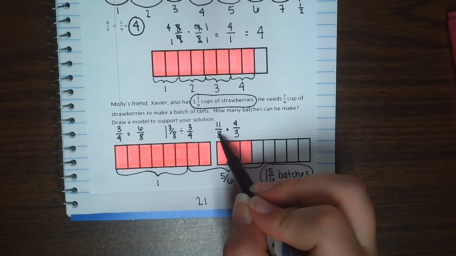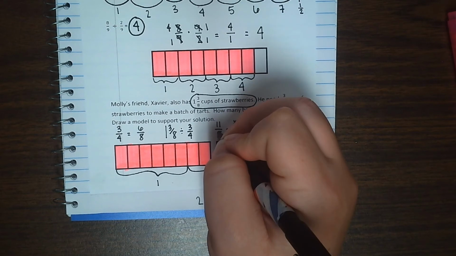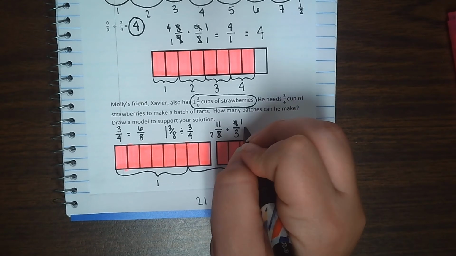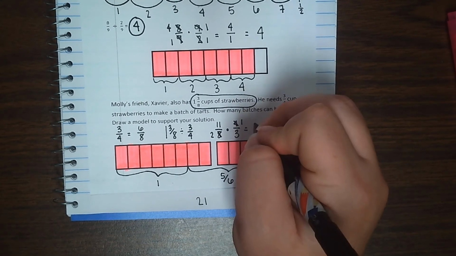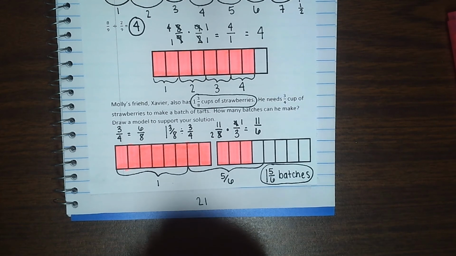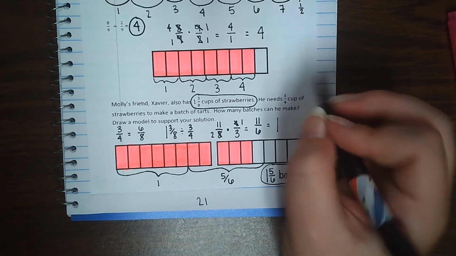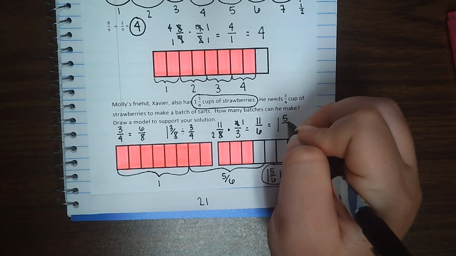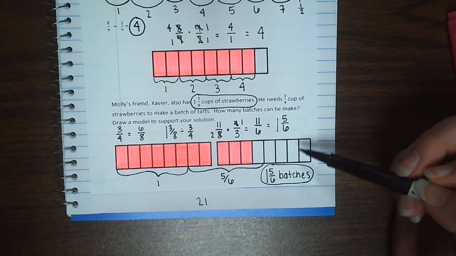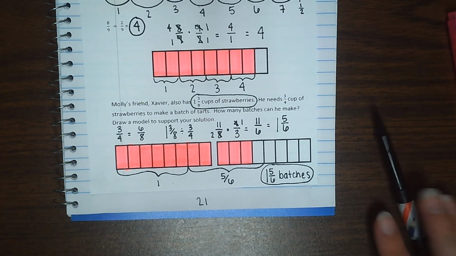Diagonally, I notice that 4 and 8 are both divisible by 4. So 4 divided by 4 is 1. 8 divided by 4 is 2. When I multiply straight across, 11 times 1 is 11. 2 times 3 is 6. I know that 6 goes into 11 one time, and there would be 5 left over, and our denominator stays the same. So I have proven our answer with a model and with math. And that's it.